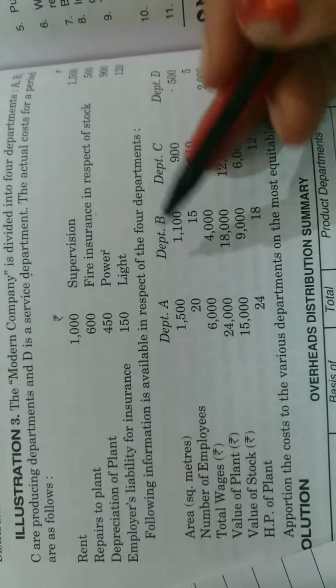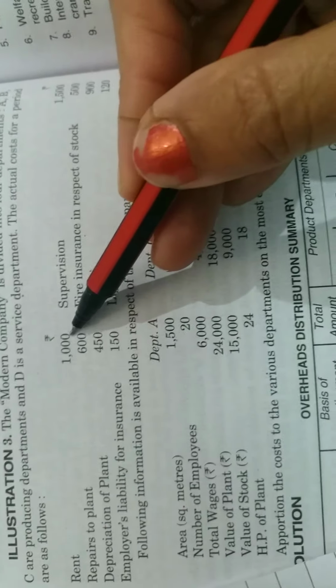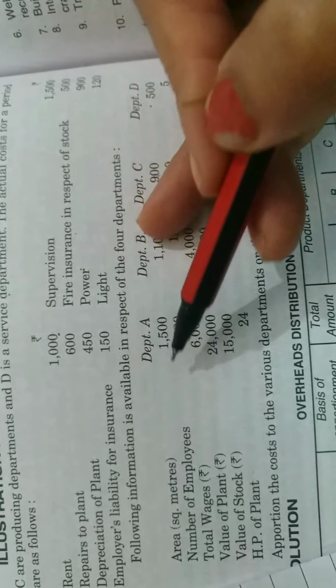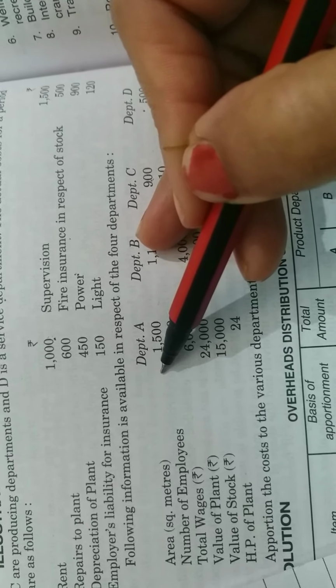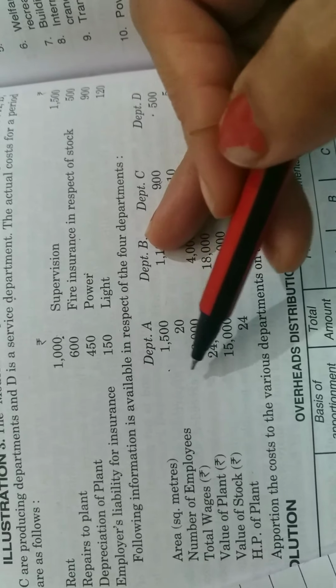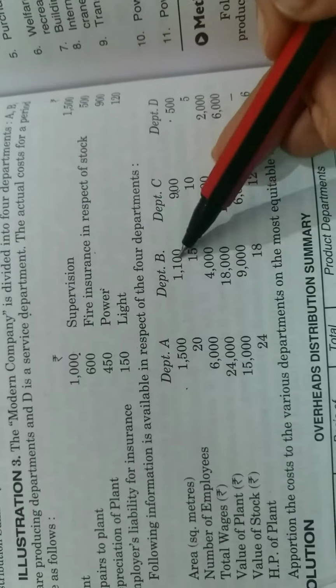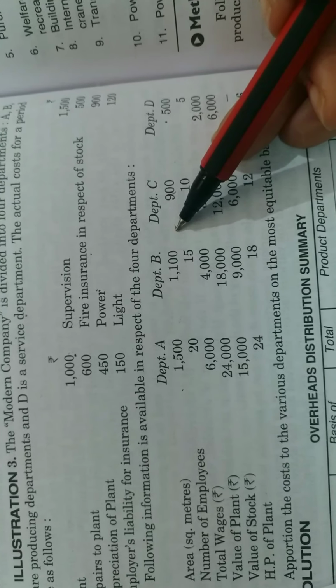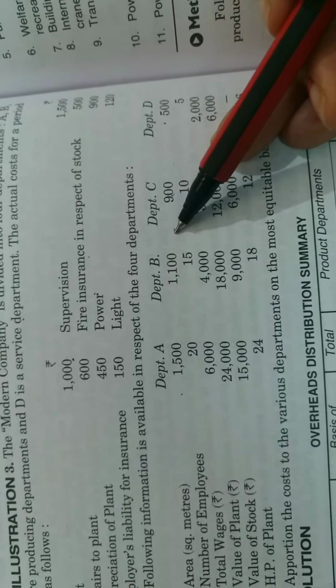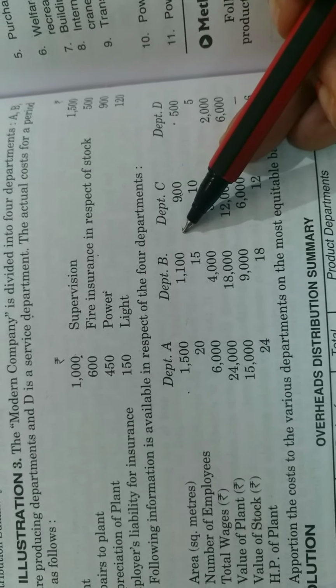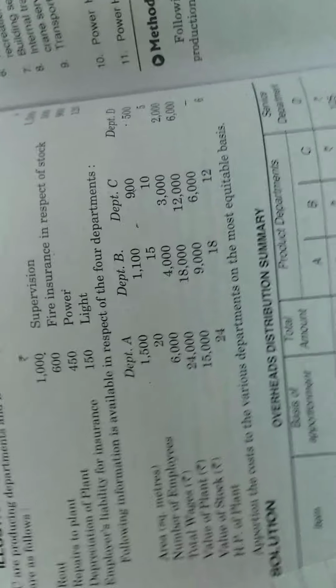Step 2 is we will divide 1000 by the total we have over here, and whatever per square meter amount comes to us, we will be multiplying with A, B, C and D in order to find out the overheads for particular departments. Now whatever I have said, let me show you how it is to be done.